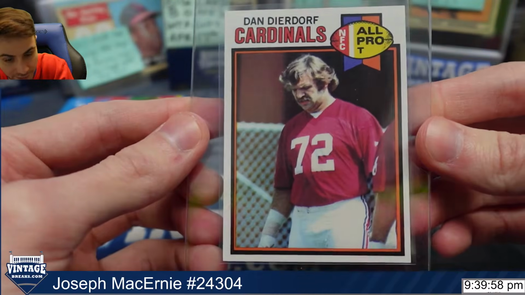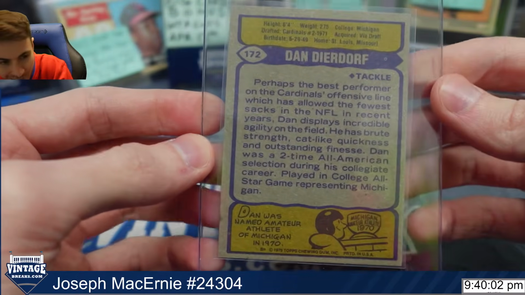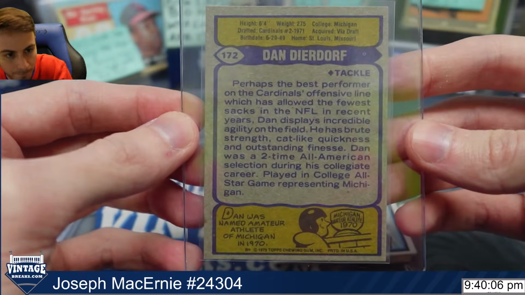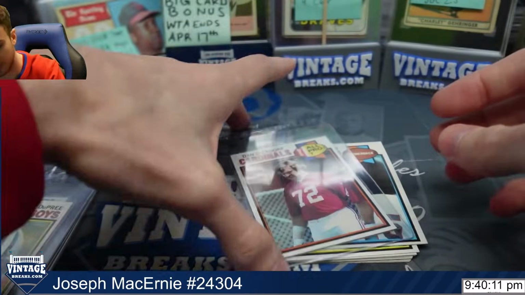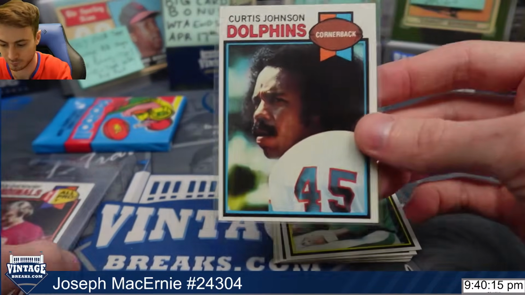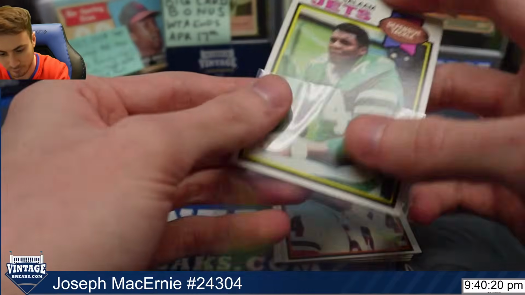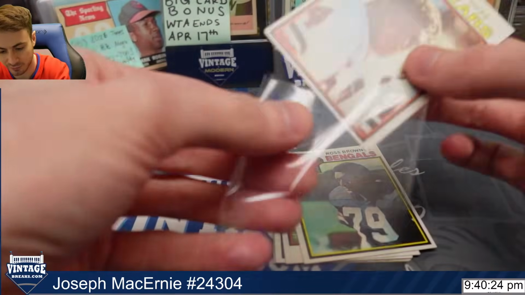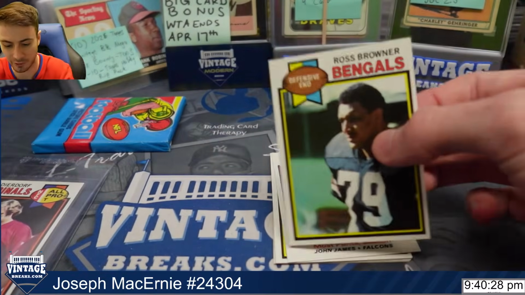That's Deerdorf right there. Pretty good centering on the front. Back, maybe a little bit off left to right. Front looks real clean, though. Nice Deerdorf. Curtis Johnson. Abdul Salam. Tom Hicks. Ross Browner.